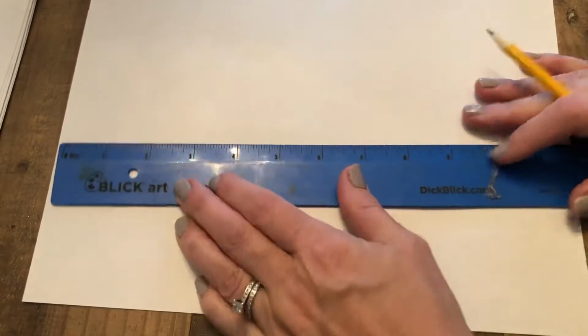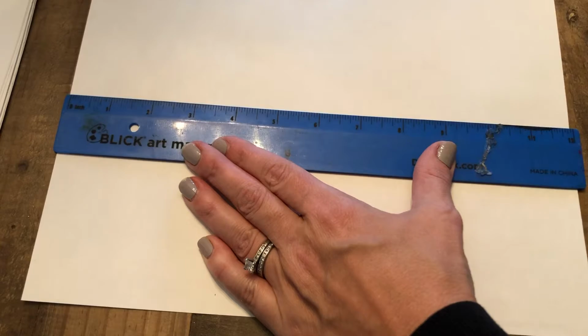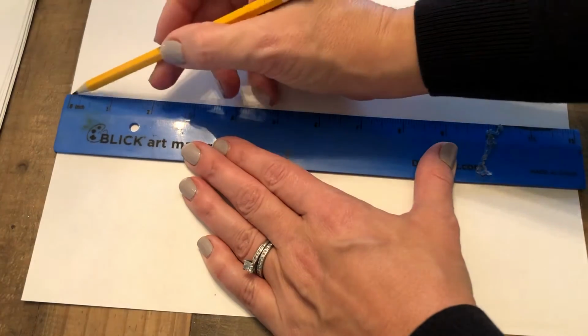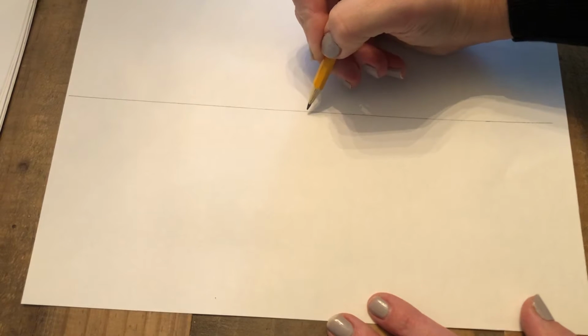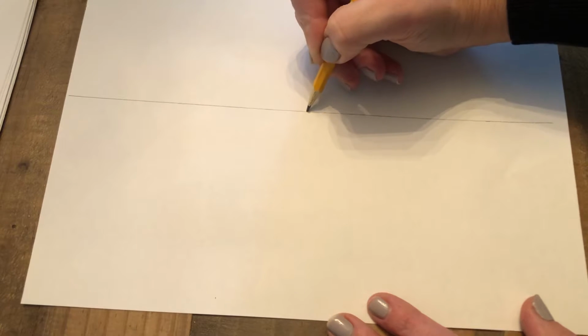All right, so in this video, I'm just gonna go over setting up your bedroom space. So the first thing you're gonna wanna do is draw in your horizon line. Okay. Then you want to figure out where your vanishing point is. So for the purpose of this video, I'm just going to center everything, roughly. So I'm gonna put my vanishing point right here.